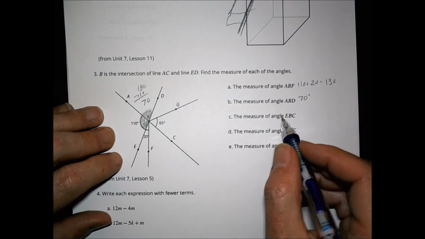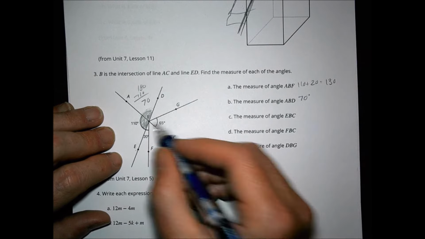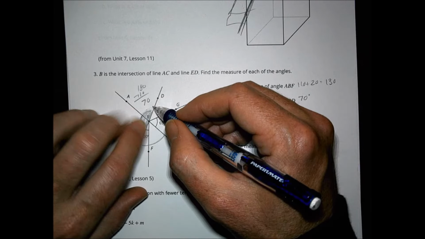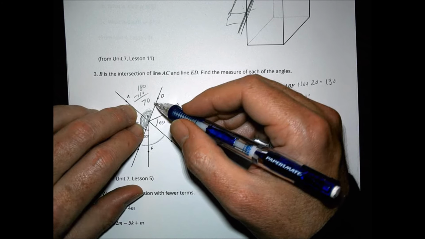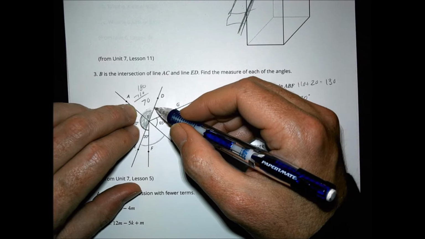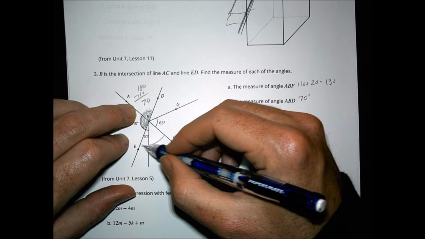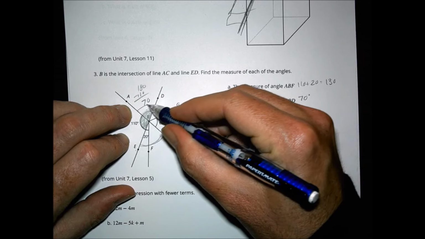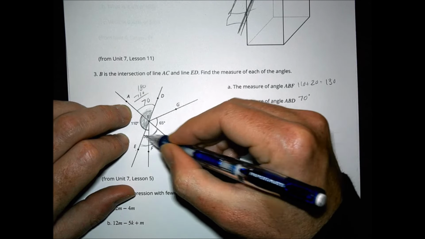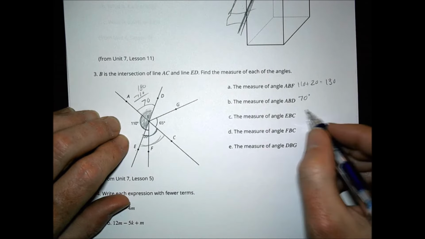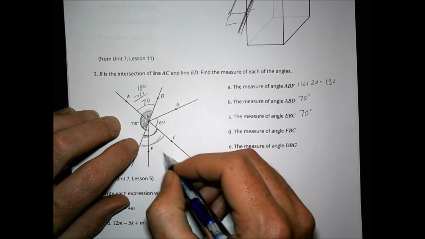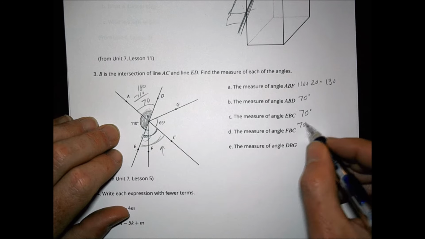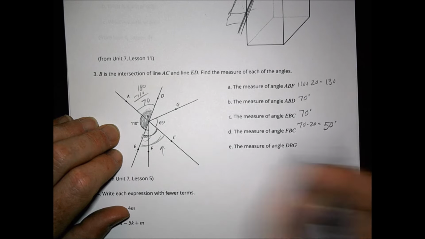The measure of EBC. So EBC right there, that chunk. Knowing that that's 70, what do I have? I have across from it, I don't really have a vertical angle, do I? Okay, my vertical angle would be the whole thing actually. So actually I do, this whole part right here matches this part here. So that matches that. So I do have 70 for EBC is also 70 degrees. But what I want to know next is what about this little space right there? Well, if the whole thing is 70 and I know that's 20, I'll do 70 minus 20 to make what's left is 50 degrees. So this is 50.